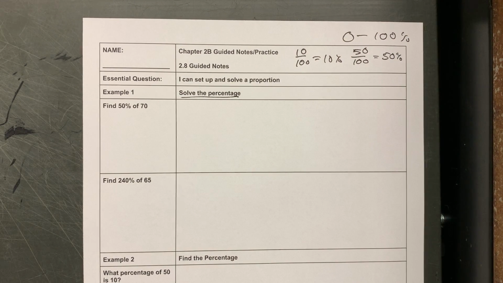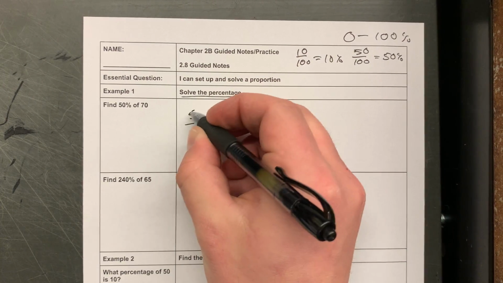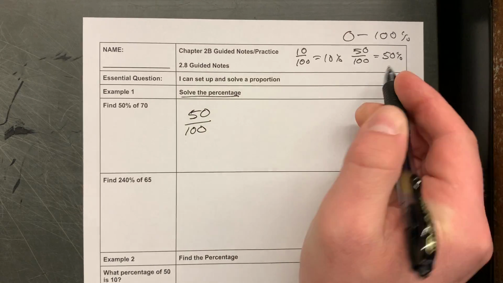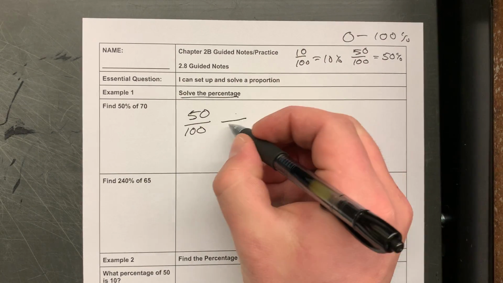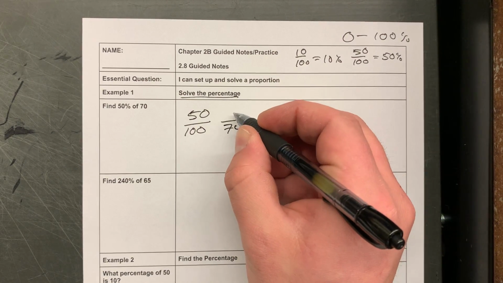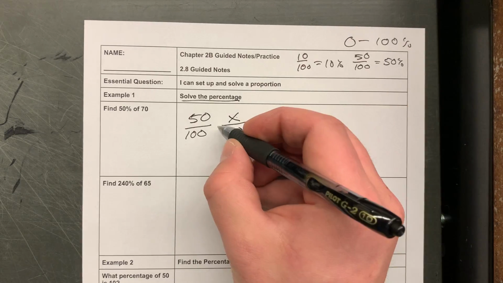So I'm going to try to find 50% of 70. I'm going to set this up as a proportion. I'm trying to find 50%. I write 50% as 50 over 100. And I'm trying to find what 50% of 70 is. The number that I have is 70. I don't know what 50% of it is, so that's going to be my x value.